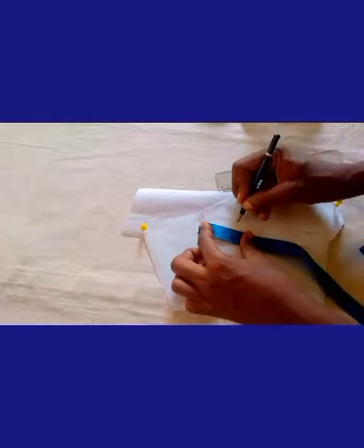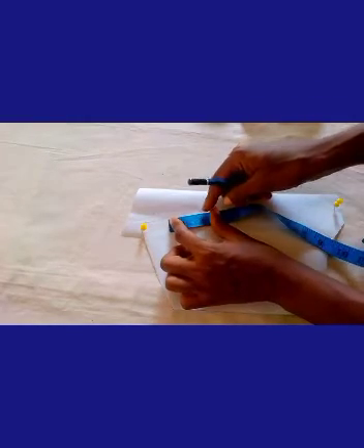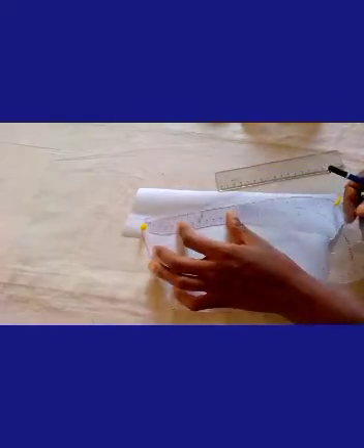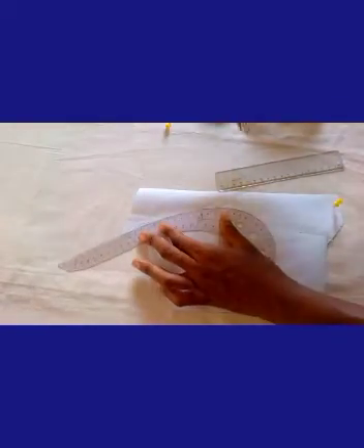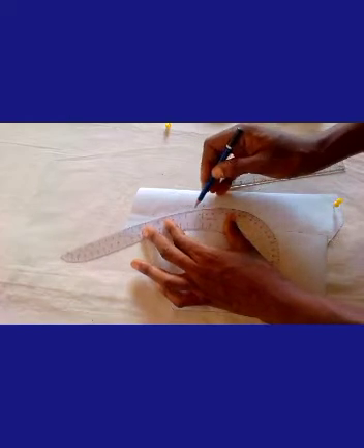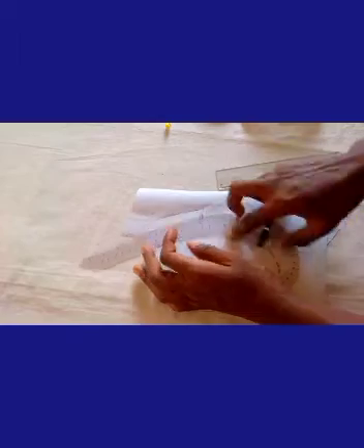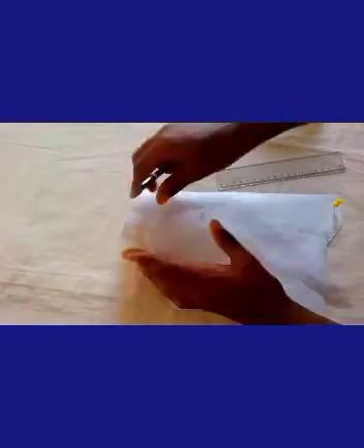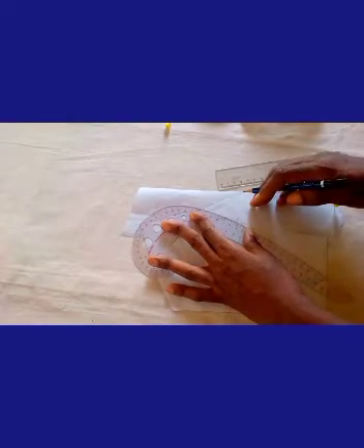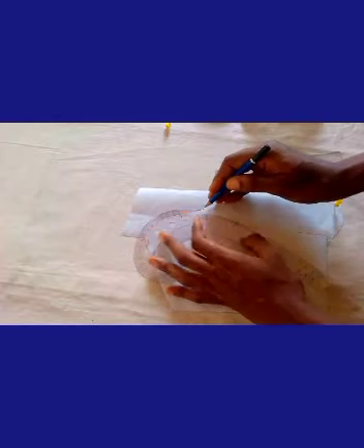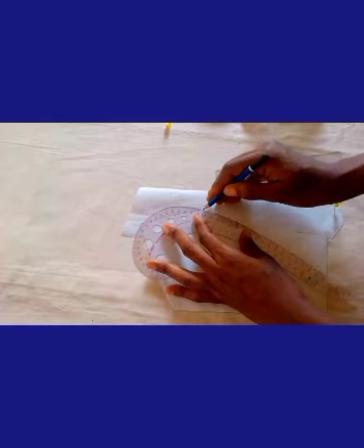You measure in this direction, then you measure from that bust point again in this direction. Then you use your curve to blend it. The essence of that is for the bust to relax, to sit well.